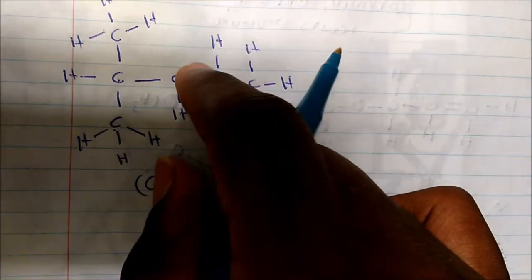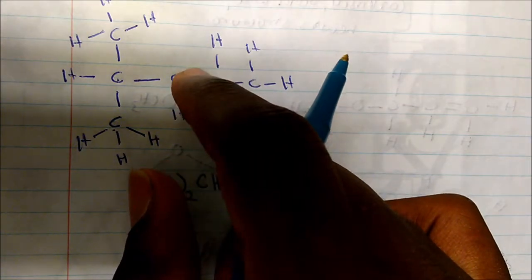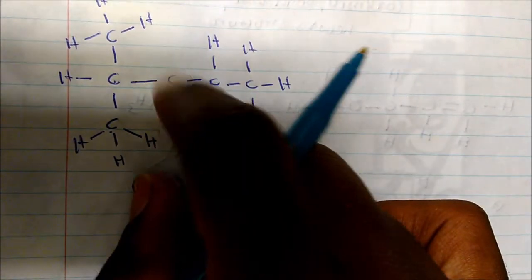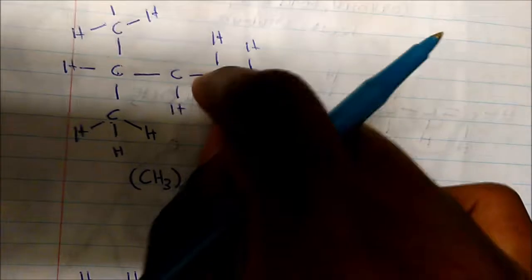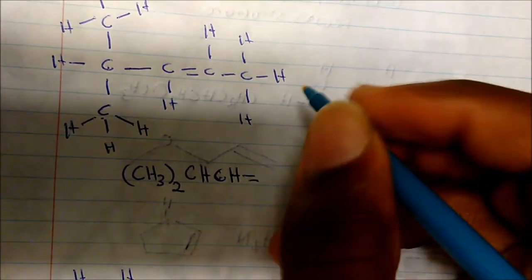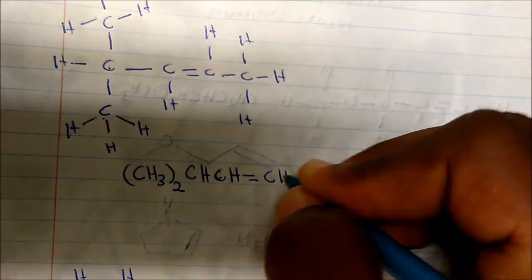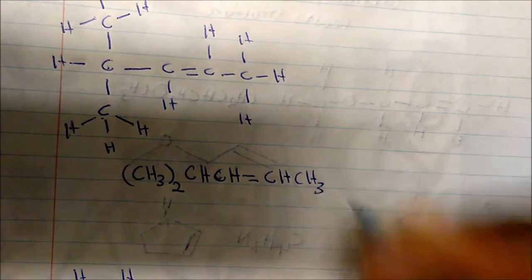And also have another CH. Okay. So I have a CH, which is right here, and I have another CH. So I could draw this as being double bonded to the CH, which has a CH3.